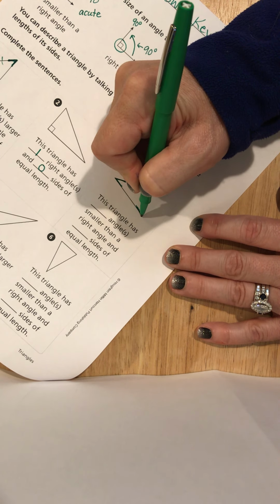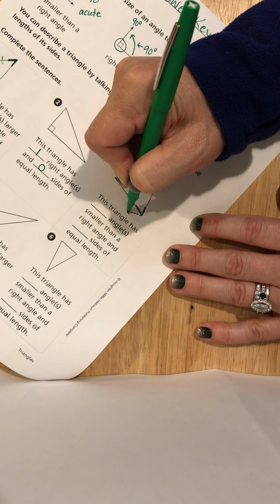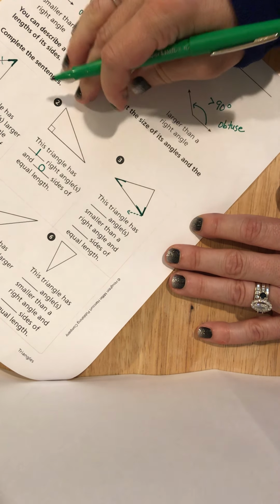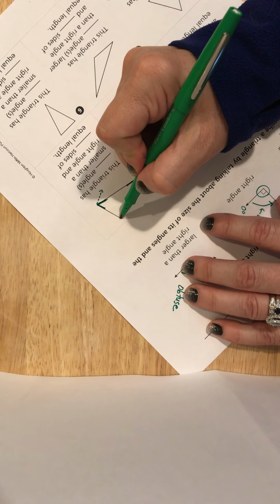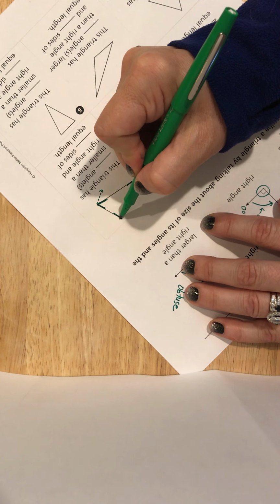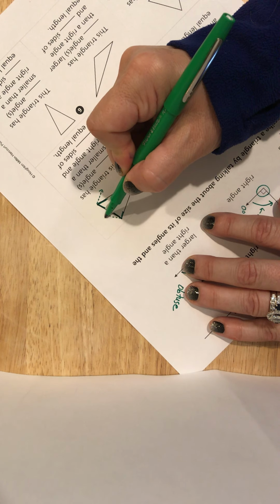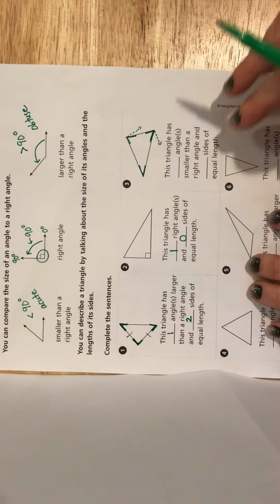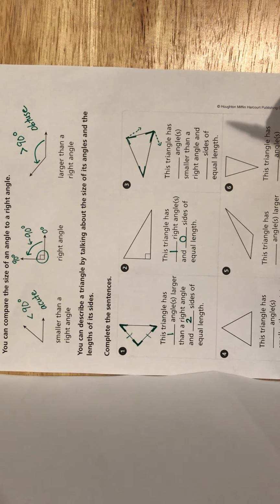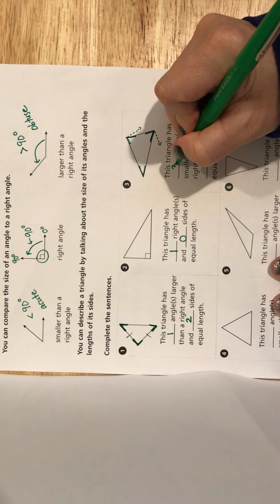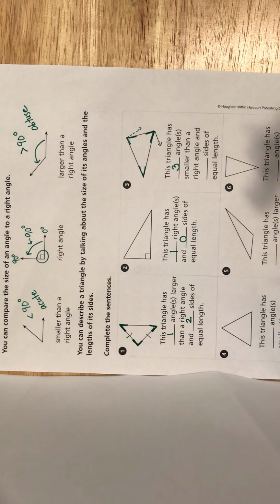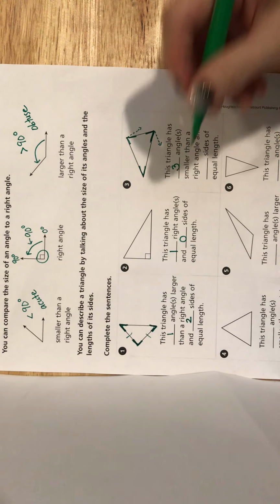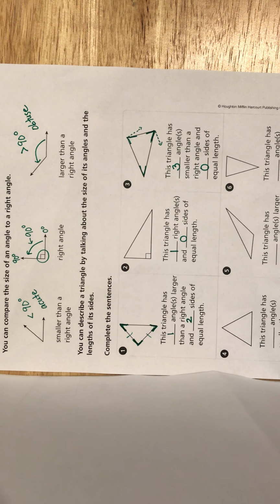Because if I were to envision what a 90-degree angle would look like, it would come up like that. And this one is definitely smaller. And then this one is really close too. This one maybe looks like, you can probably hear my dog barking. That one maybe looks like it's 80 degrees. So these are all definitely smaller than a right angle. So I would say that there are 3 angles smaller. And sometimes it does help to turn your paper. And we have actually no sides of equal length. Okay, all of those are a little bit different in size.